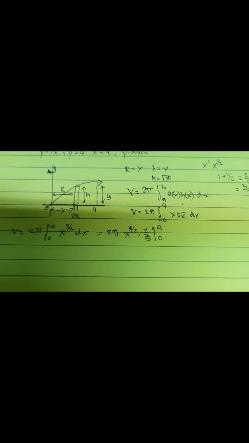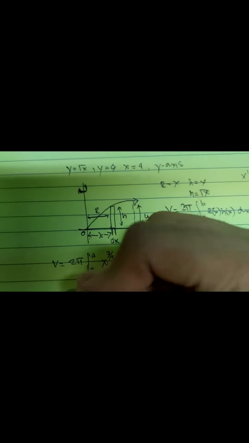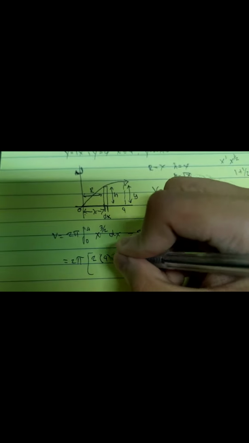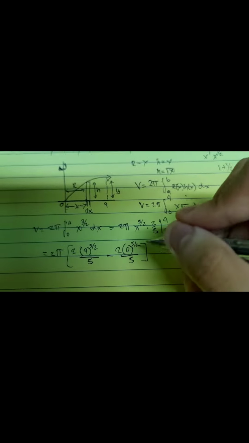Okay, so by substituting our limits, we have 2 pi times 2 times 4^(5/2) over 5 minus 2 times 0^(5/2) over 5, which will just be 0.